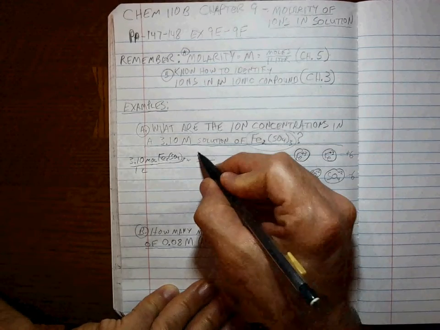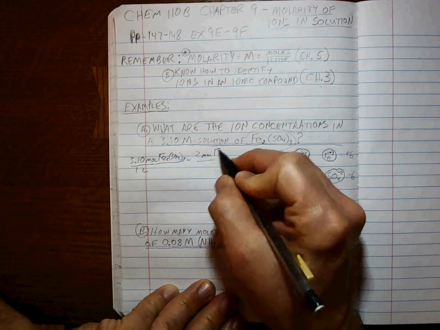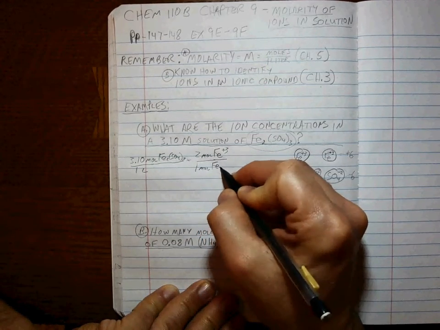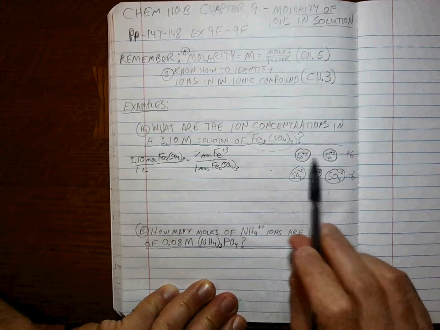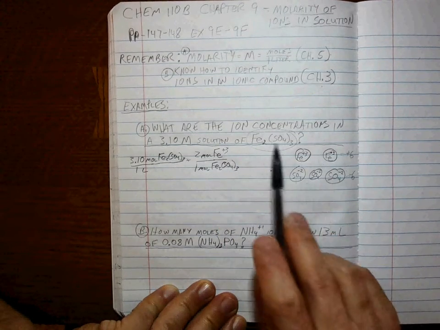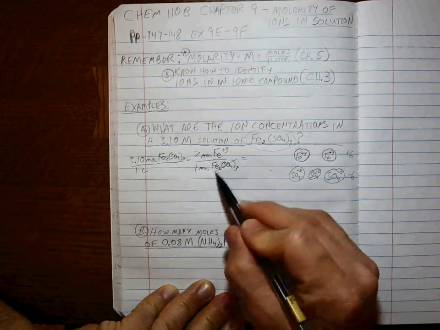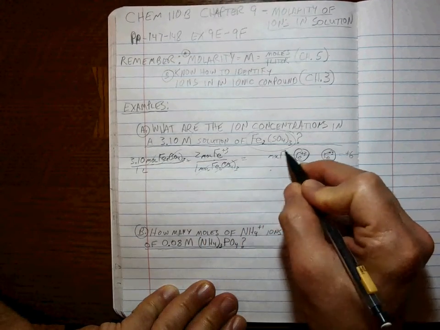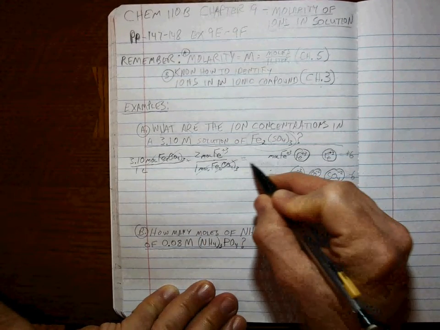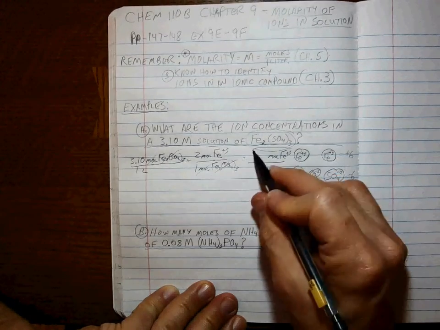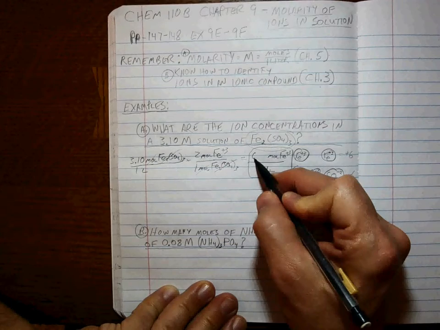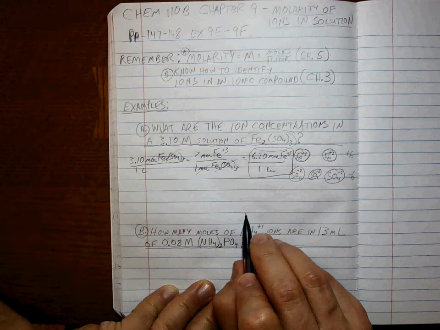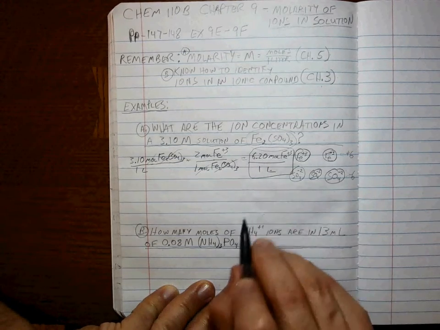You have to look at that ratio. Let's do iron first. There are 2 moles of iron plus 3 per every 1 mole of the compound itself. Does that make sense to everybody? There's 2 of these per every 1 of those. Alright, so moles of the compound cancel out. We're left with moles of iron plus 3 per 1 liter here, which is the iron concentration, and it's double, 6.20 moles per liter. Okay? That's for the concentration of iron.